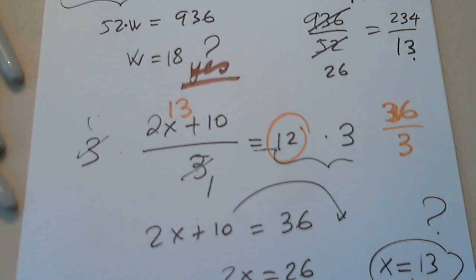Any questions? Good. Now we finally can move on to the last section of chapter 1. 1.6. And I am on page 7. Good. Okay.